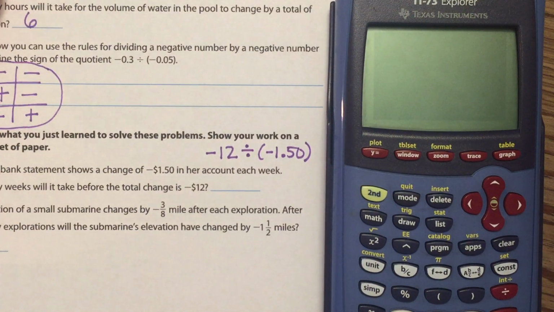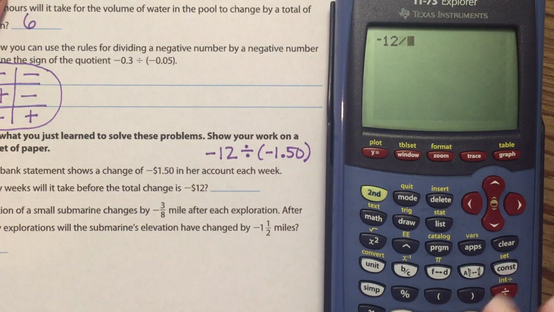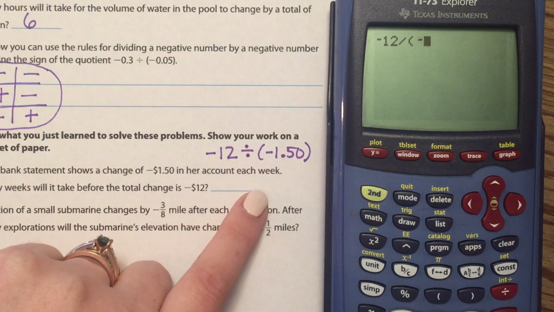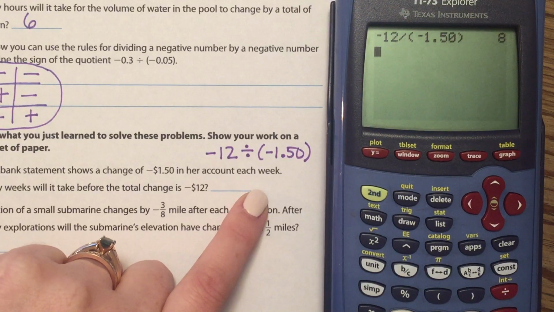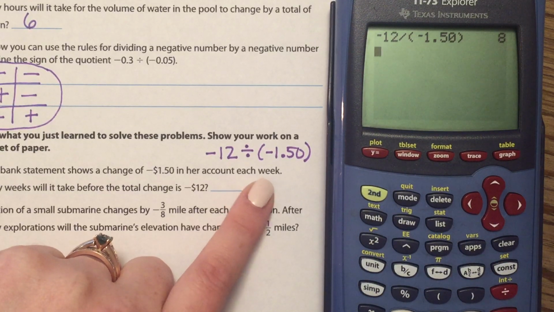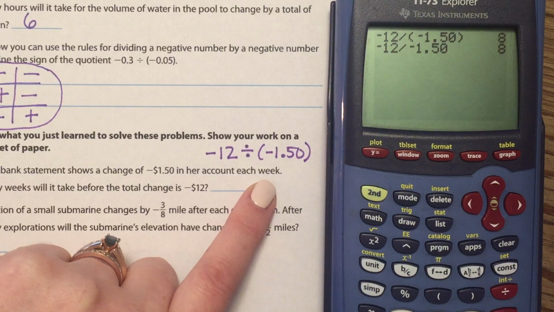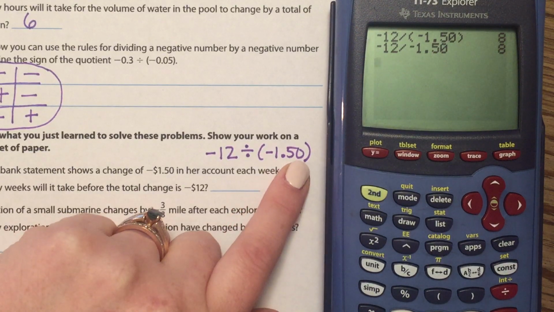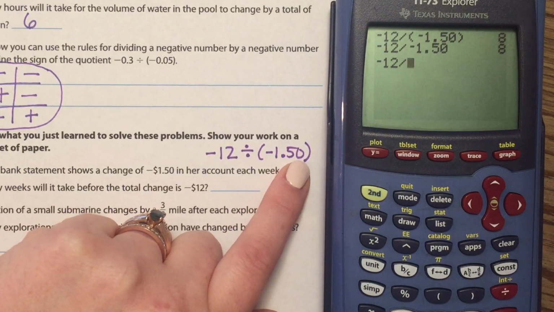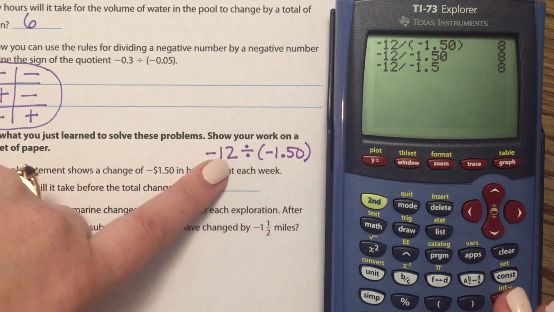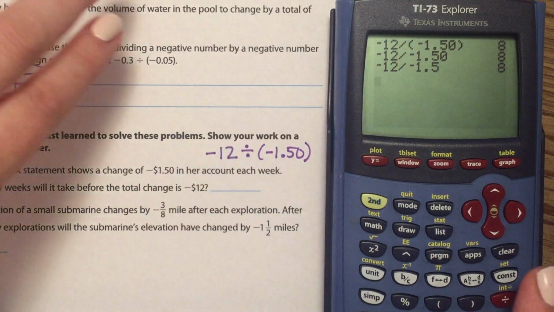So let's see, negative 12 divided by negative 1.50. So we got 8. I want to make a note that you don't have to put the 1.50 in parentheses. It'll give you the same answer. You actually don't even need to put the 0. You could also do negative 12 divided by negative 1.5. You're going to get 8 any way you do it. There are lots of ways to plug it into the calculator. Just make sure you're being careful.